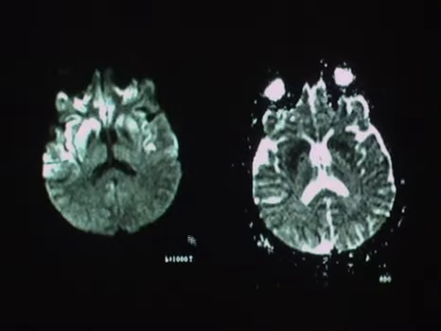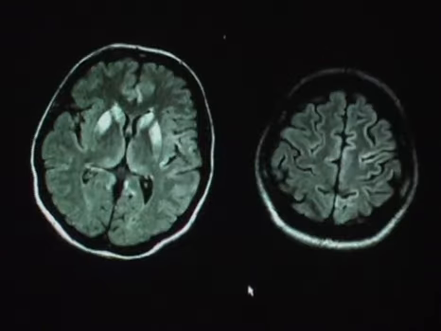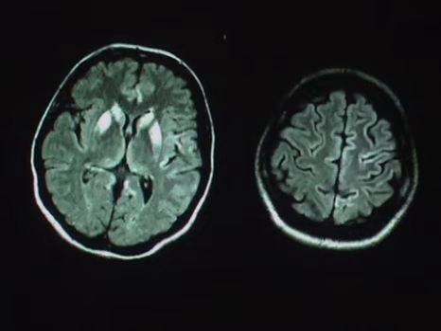Here's another image from the patient's diffusion-weighted imaging, again demonstrating nice increased signal and the restriction on the ADC images. Here's an example of another patient who ended up having CJD, a professional artist who started to sort of lose their skills.